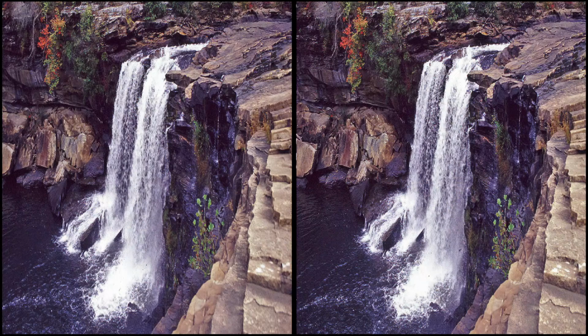Sure. What I have for Autumn Waterfall is photographed in Little River Canyon National Preserve, Northeast Alabama. It's really well framed. I like the foreground sort of leading into the background.